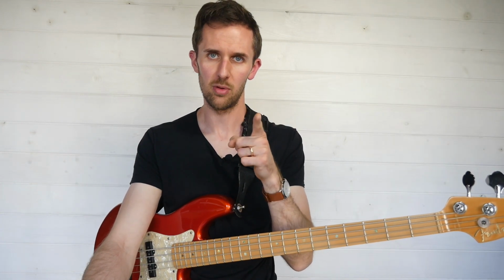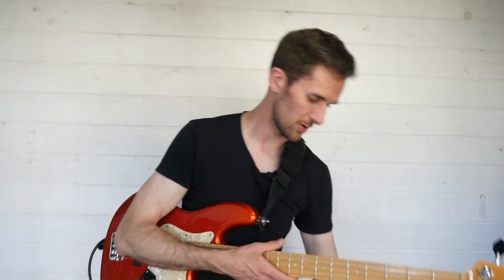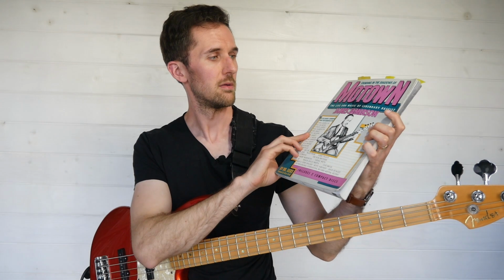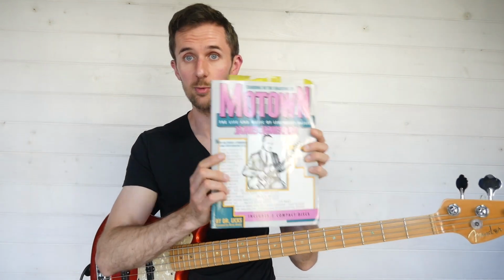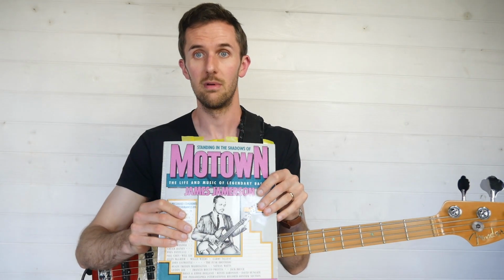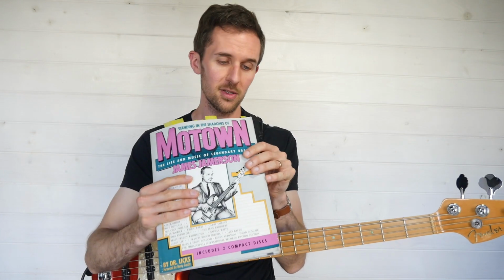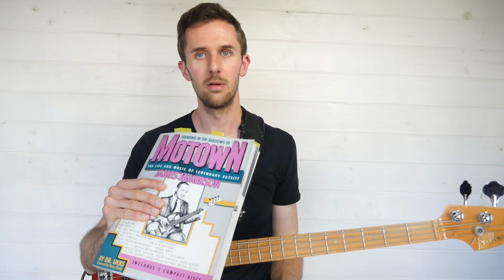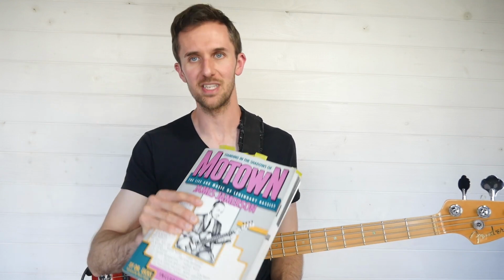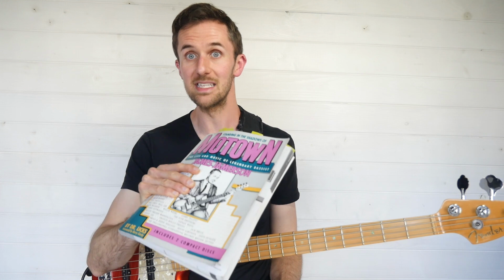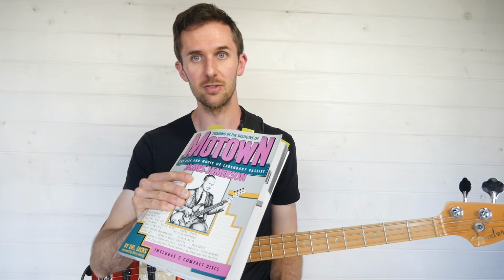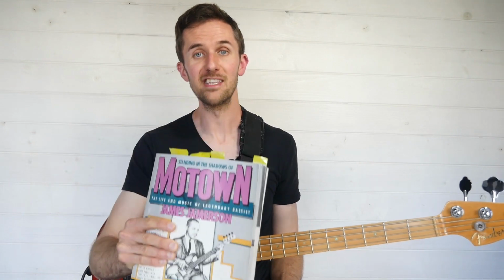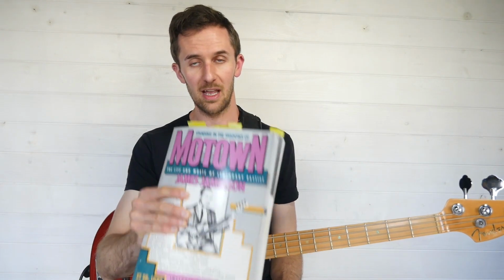If you're one of those people that owns a copy of this book, Standing in the Shadows of Motown, The Life and Music of Legendary Bassist James Jamerson, which, let's face it, every bass player should own a copy of this, because, in my opinion, it contains some of the most incredible, most amazing, most joyous expressions of melody, harmony and rhythm ever captured on tape. And it's just an absolute treasure trove of creative bass playing. Well worth checking out if you don't own it.